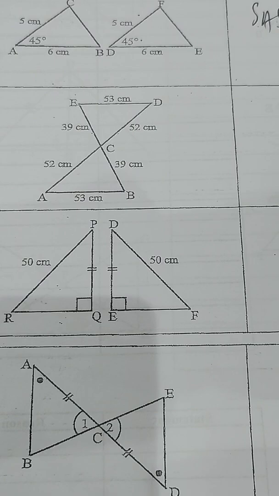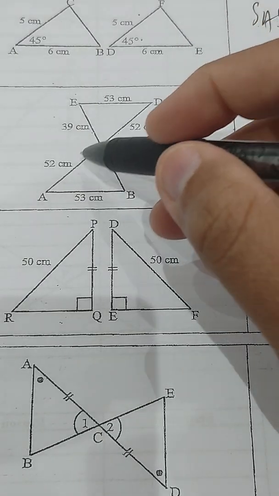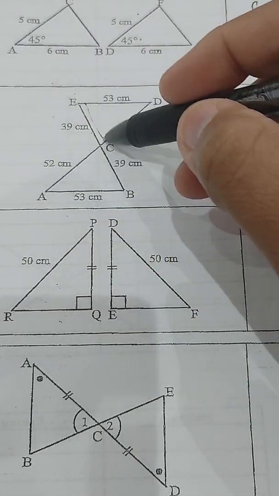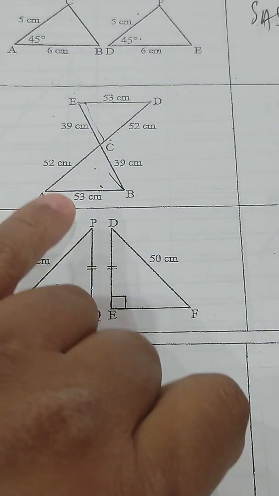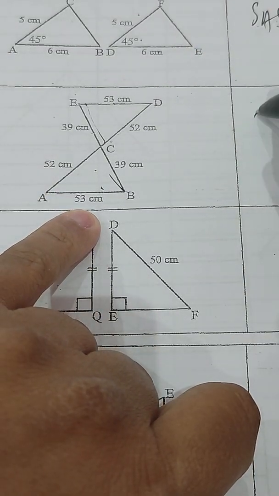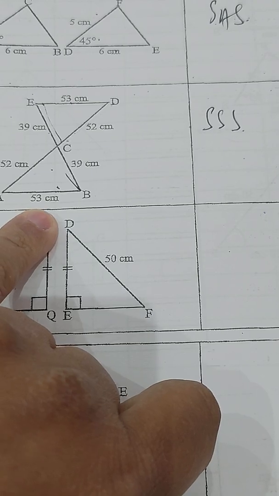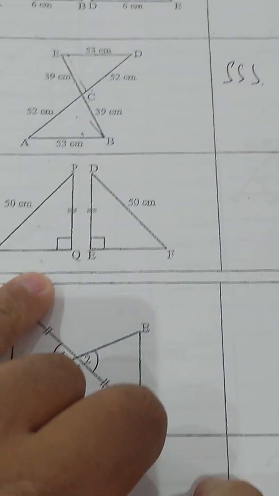If you look here, that side 52, 52, 39, 39, right? And the case for congruency here is going to be side, side, side. So we know the three sides are equal.